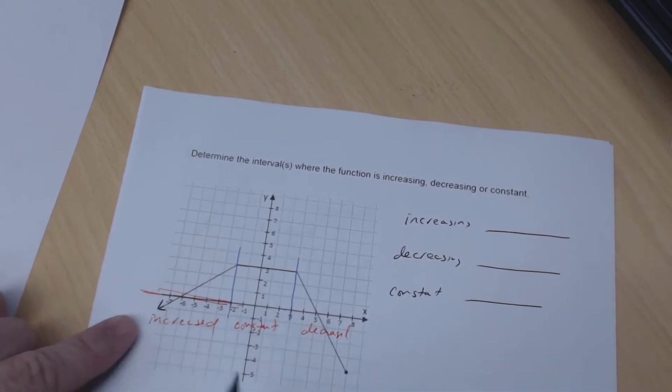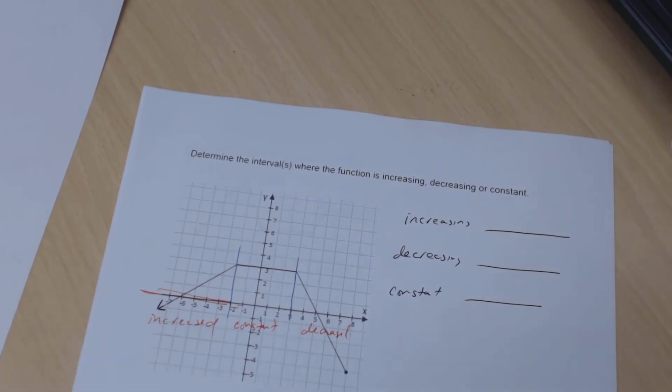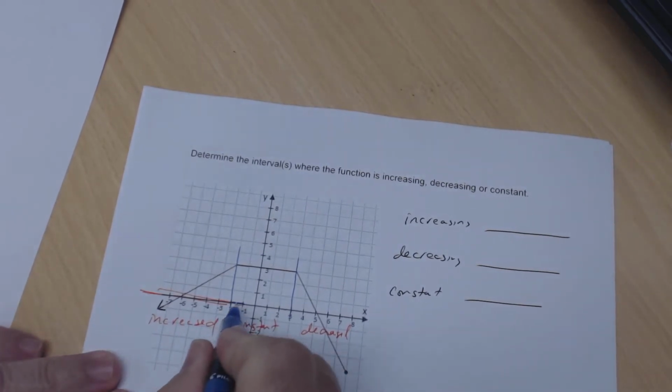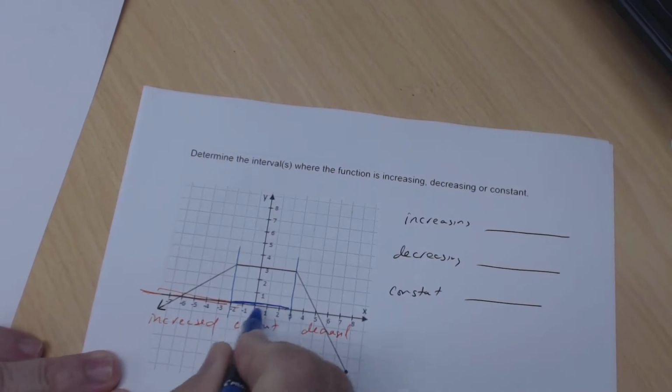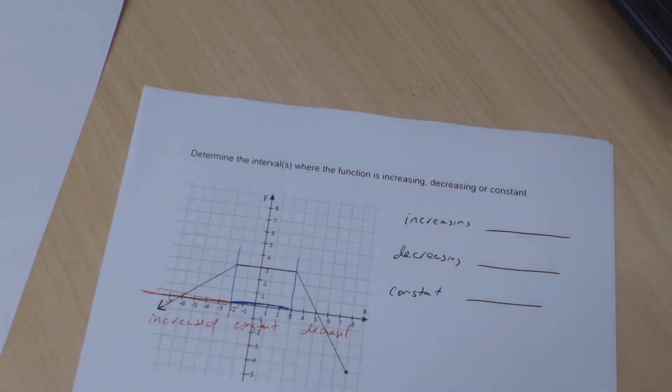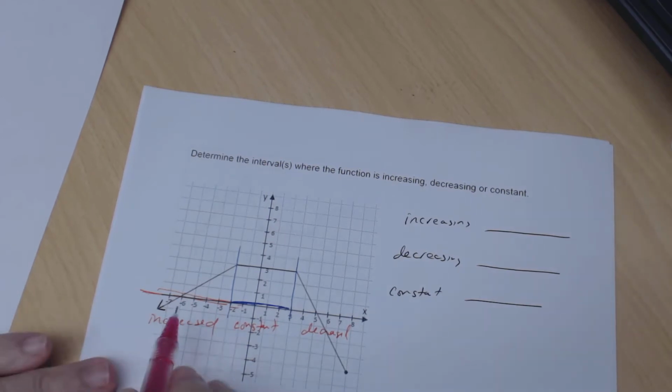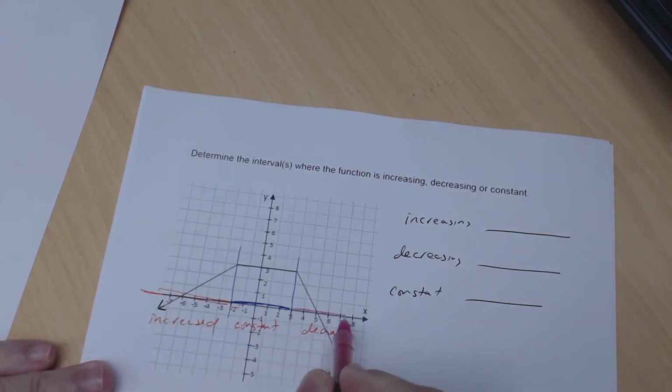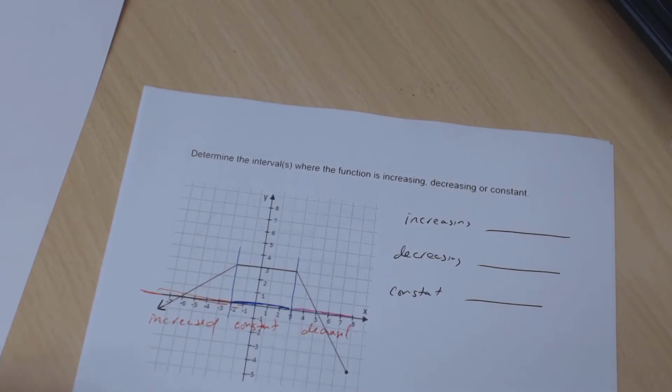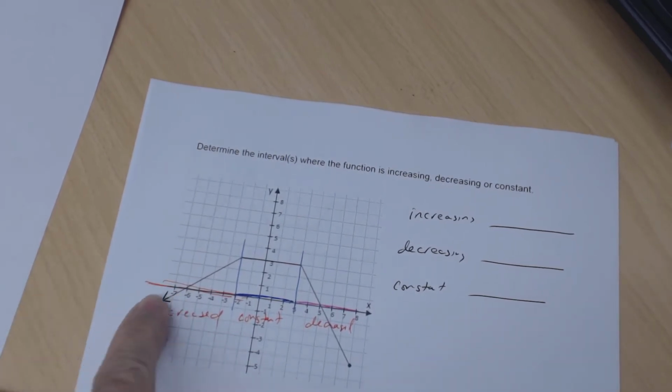Remember, you're going to use your domain as your intervals. I'm trying to color the x-axis differently. And remember this is an arrow here, so the arrow keeps on going to the left.